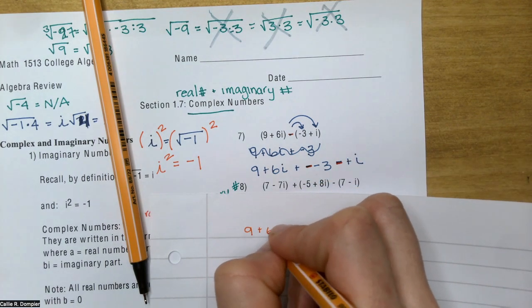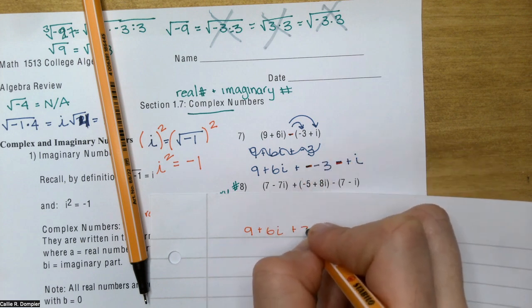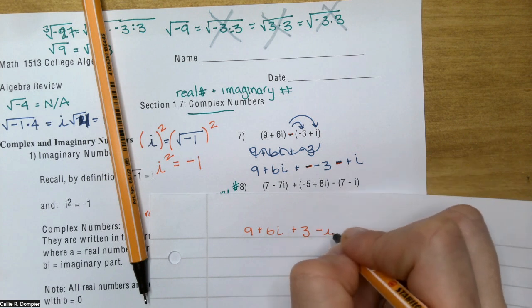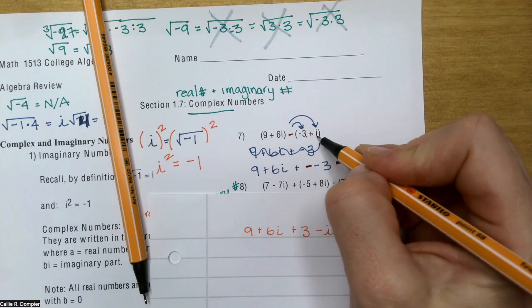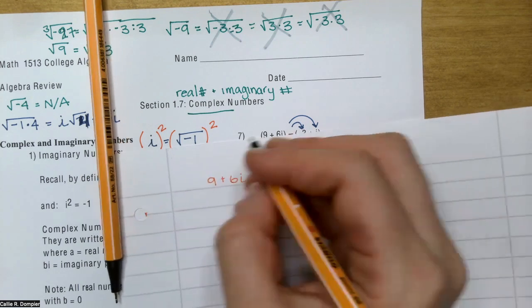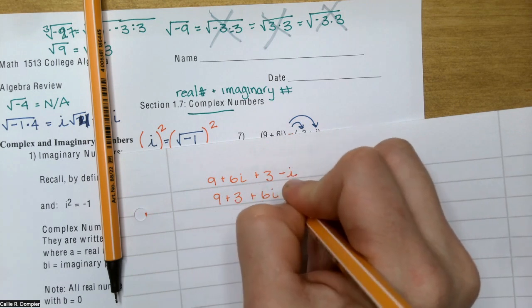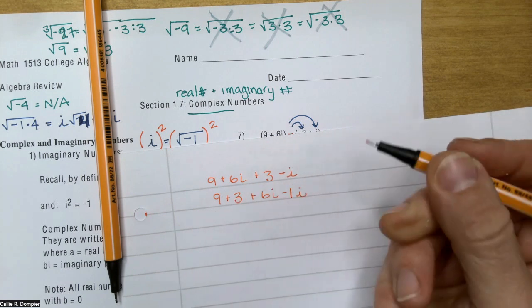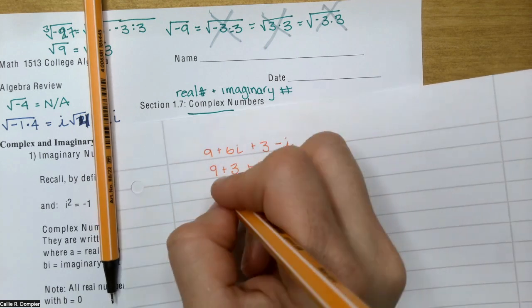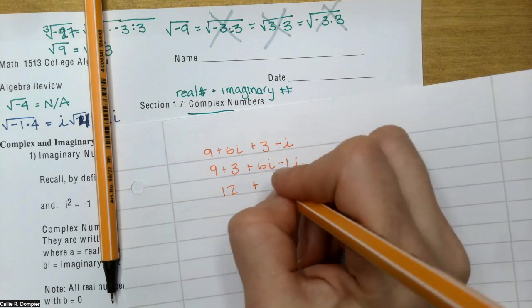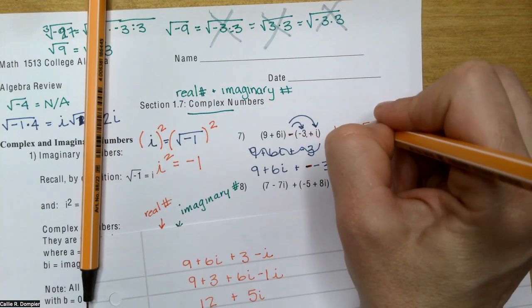9 plus 6i plus negative, negative 3. So a negative times a negative is a positive. So plus 3, negative and positive makes a negative, negative i. Or you can say negative times a negative makes a plus 3, negative times a positive makes a negative i. Okay? Now you can group them. 9 plus 3 plus 6i minus 1i. It's just i, but I'm going to call it 1i because I'm taking 6 and subtracting 1, right? 9 and 3 is 12, and 6 minus 1 is 5i. So our final answer here is 12 plus 5i.